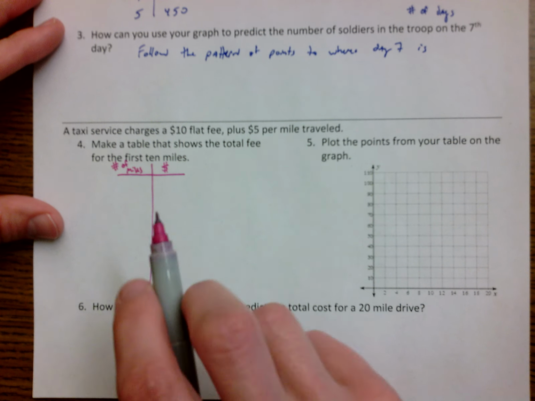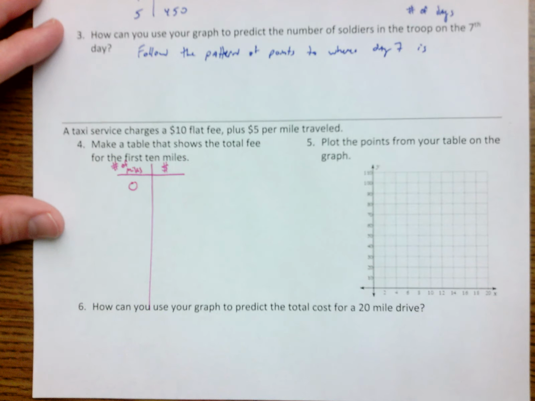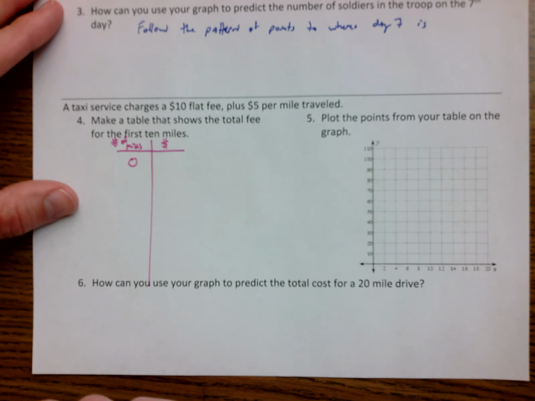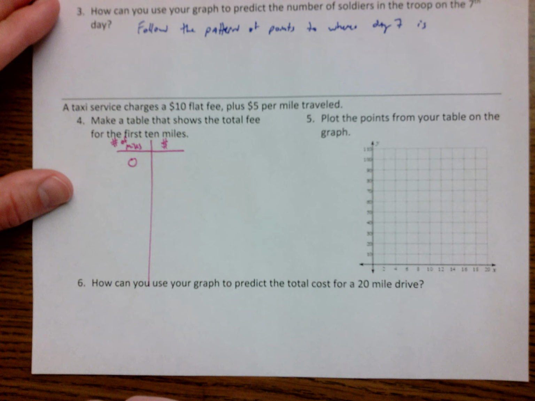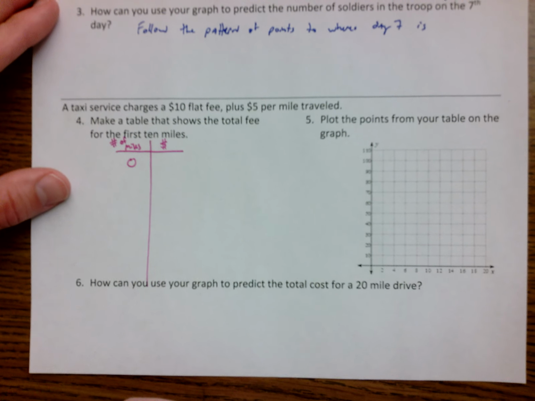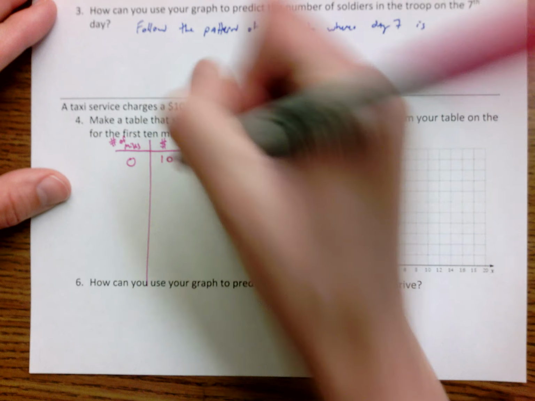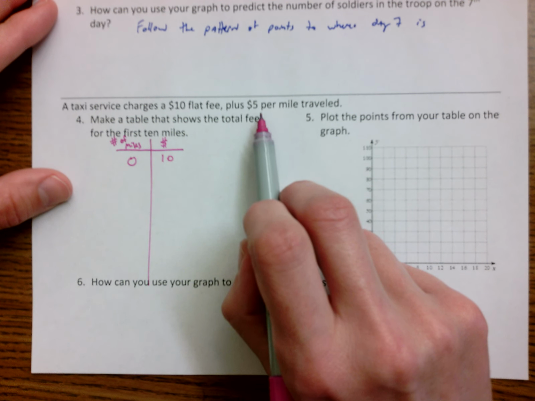All right, and even though this says the first 10 miles, I'm going to do that thing again where I start at 0. Say you rented this taxi, and they show up and then you say, oh, never mind, I don't actually need this. They're still going to charge you that $10 flat fee because you kind of wasted their time. They still had to drive over like they were going to pick you up. So they're still going to charge you that $10 flat fee, but you don't have to pay any extra money because you didn't actually go anywhere, okay?